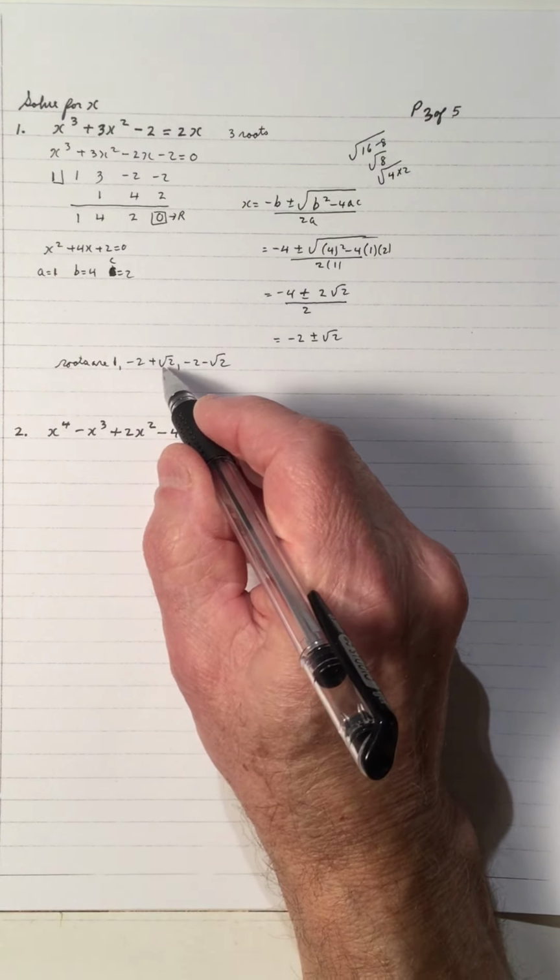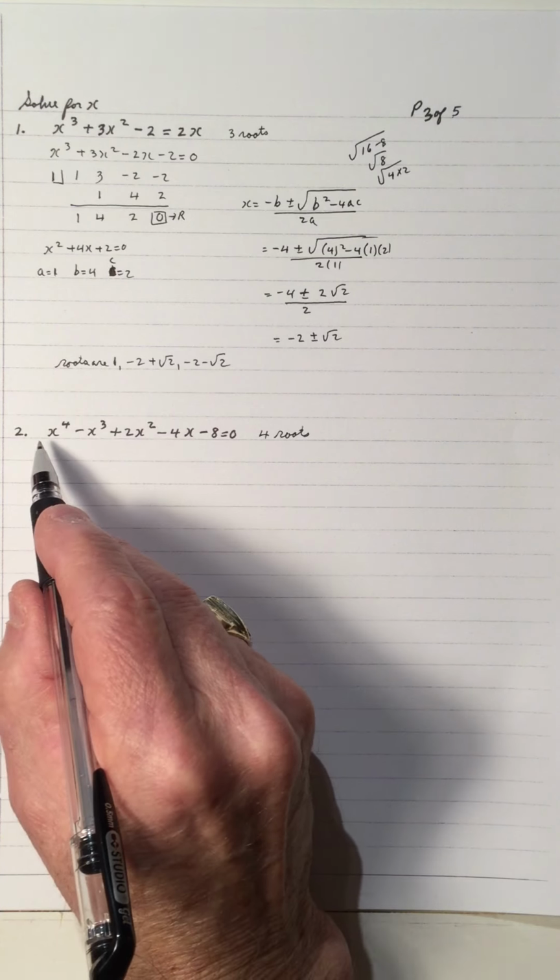Okay, let's do number 2. We have a quartic, so everything is to the left equal to 0. It's in descending order of 4, 3, 2, 1, 0. That's the constant, and there's x to the 4th, so there's 4 roots because the highest power is 4. And I obey my order.